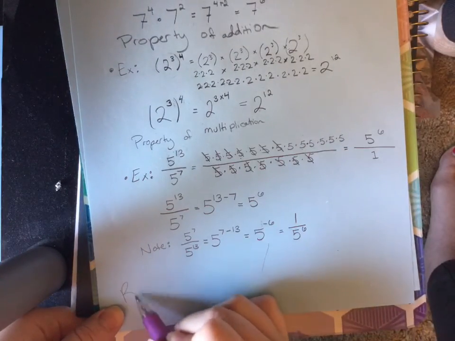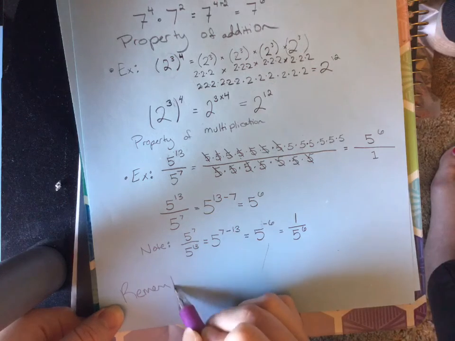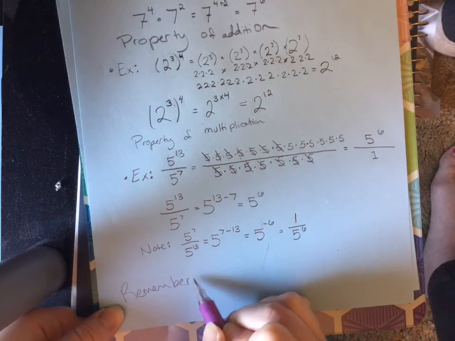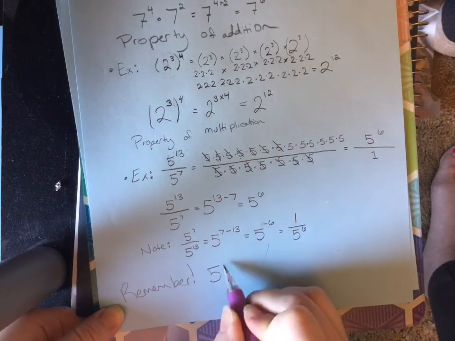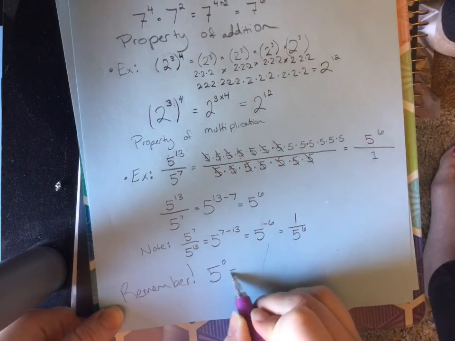All right, and this one I know I've driven home. What is anything to the 0 power?